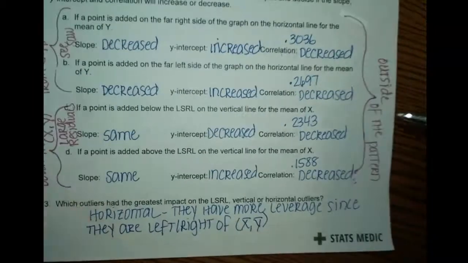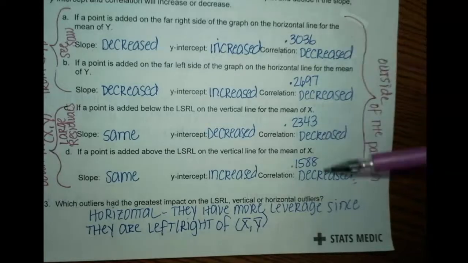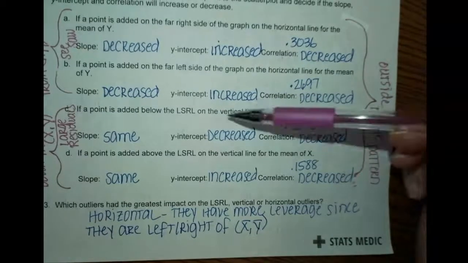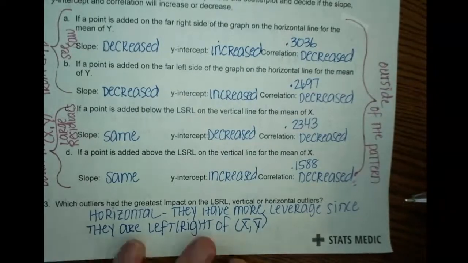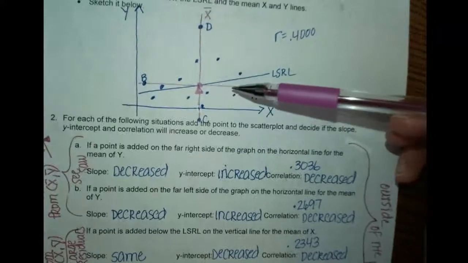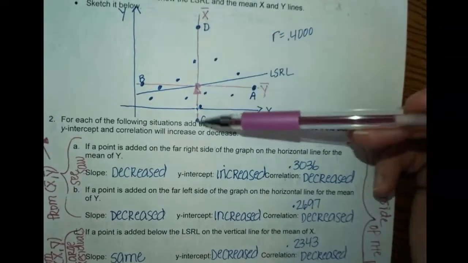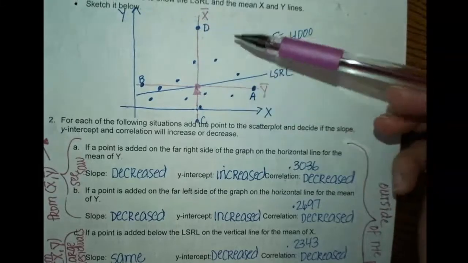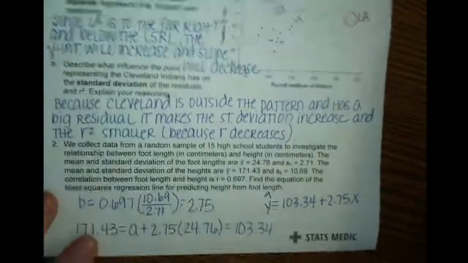So I want to make sure you are thinking about what happens when you have points outside the pattern. We know that our correlation is going to decrease, and this is going to help you think about what happens. Usually you've got a teeter-totter effect because you're going left and right. If it's right on the mean above and below, then it's just going to rise up and rise down. So, all right. So here's your answers.